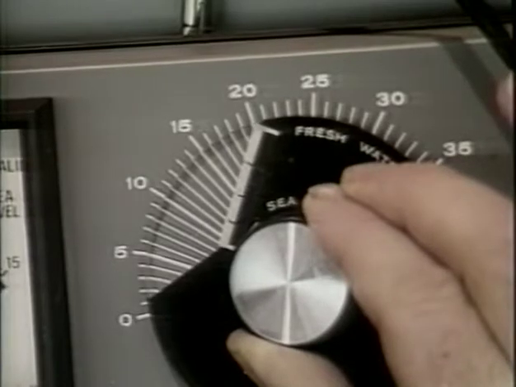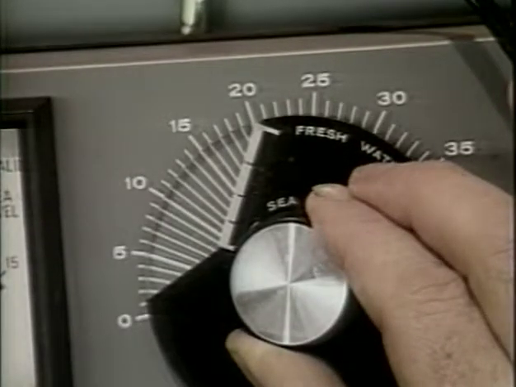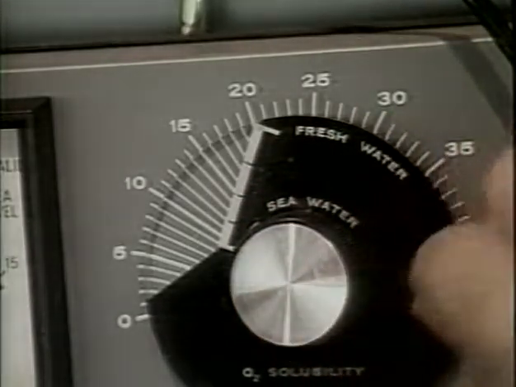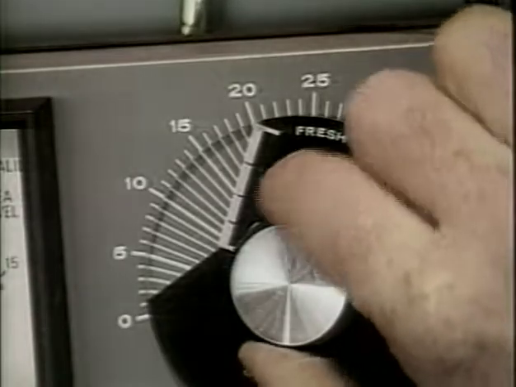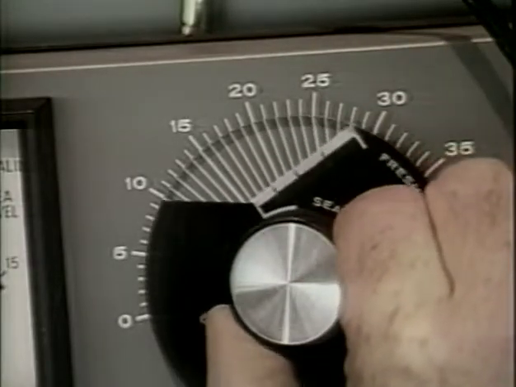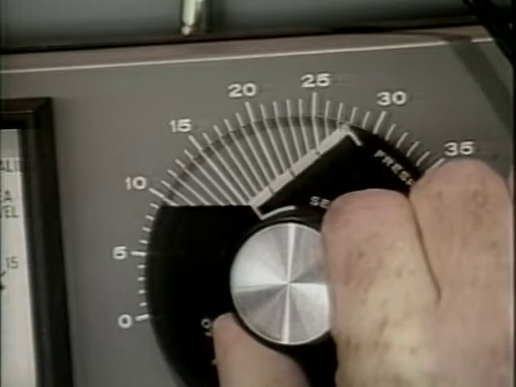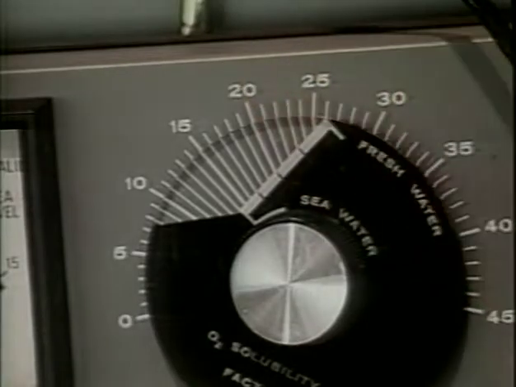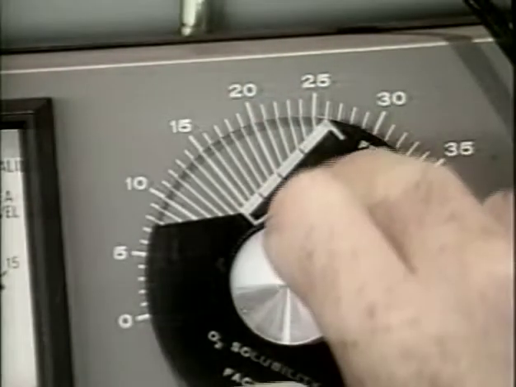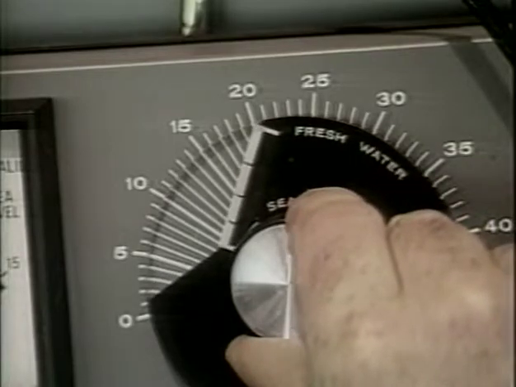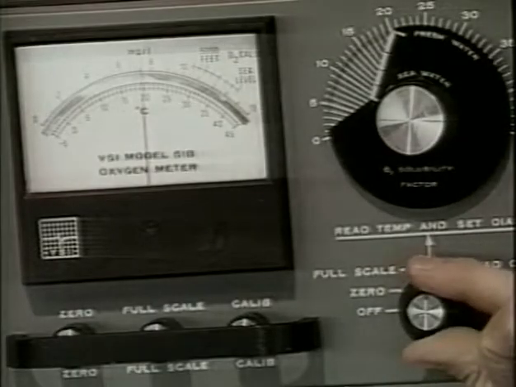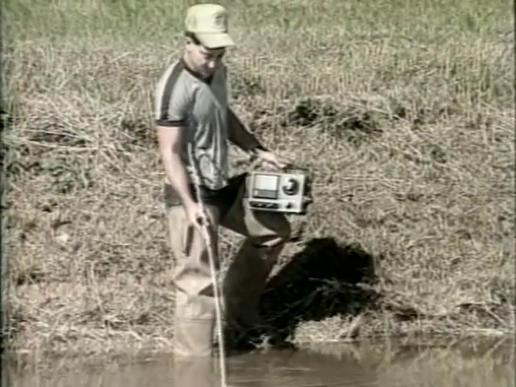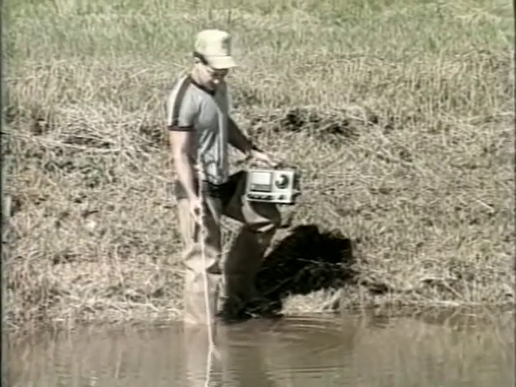Once a stable temperature reading is obtained, rotate the large dial on the meter to the correct temperature. Note that the temperature dial has a white line which takes into account the salinity of the pond. For example, if your pond is 1/2 the salinity of seawater and the temperature of the water is 20 degrees C, the dial is rotated so that the 20 degrees C line meets the middle of the white line. The meter is then switched to the read O2 position and the probe is placed back into the water. The probe is then moved back and forth until a stable reading is obtained on the scale.